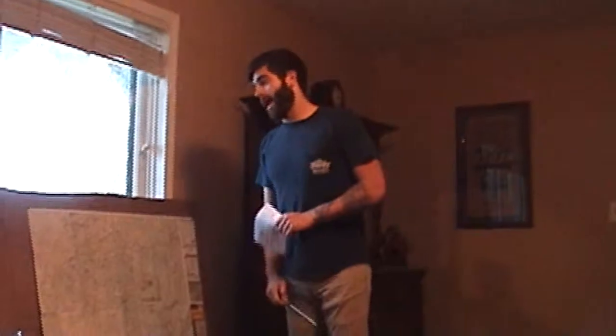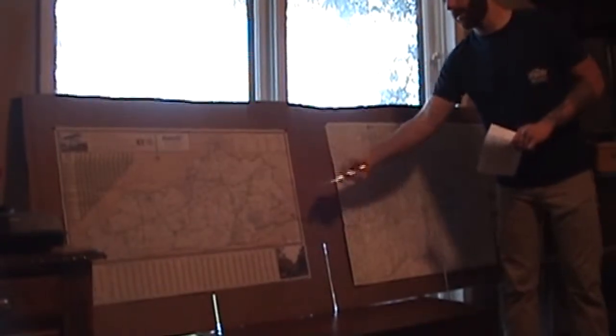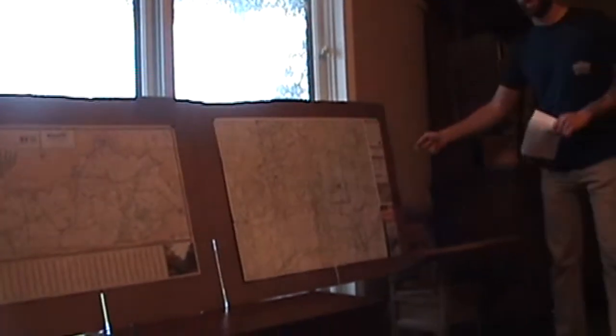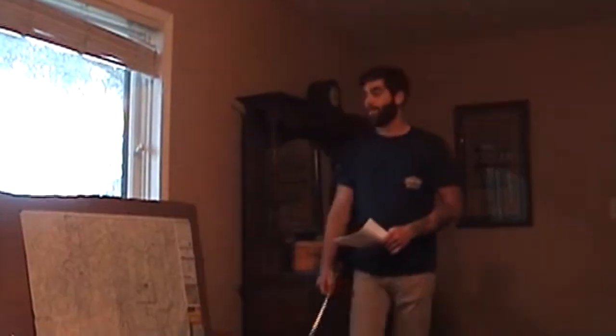I have two examples of maps right here in front of you. This is your standard road map. It shows all your primary and secondary roadways within a state. This right here is known as a topographic map, and its purpose is to show the contour of the land, changes in elevation, and all the key features.